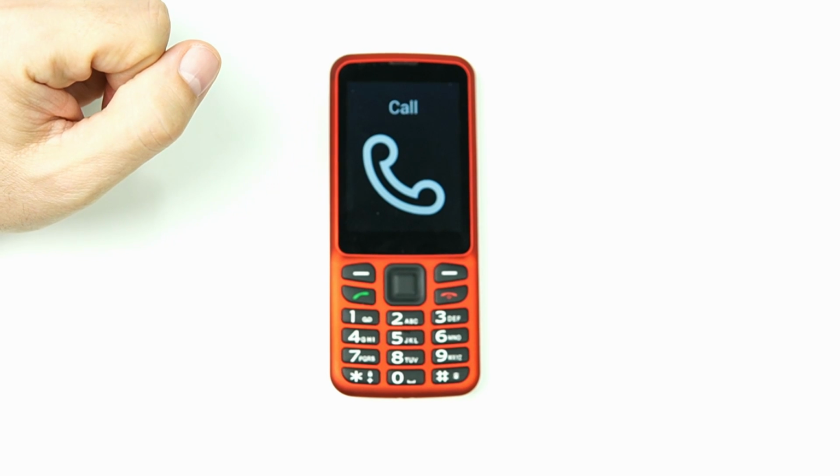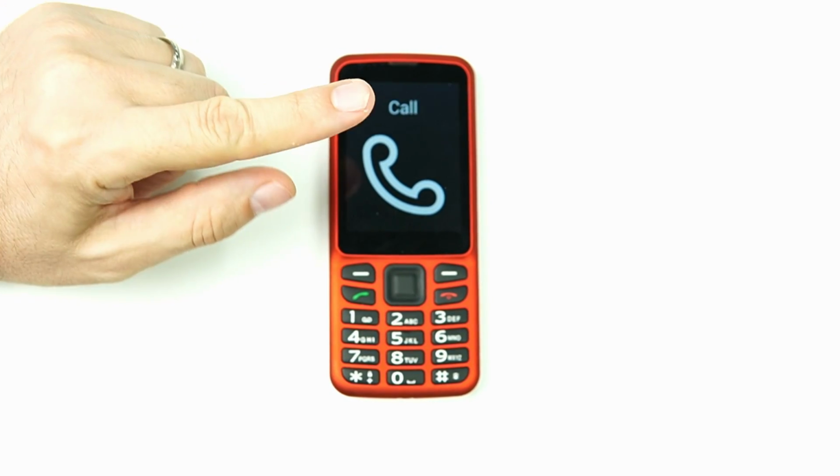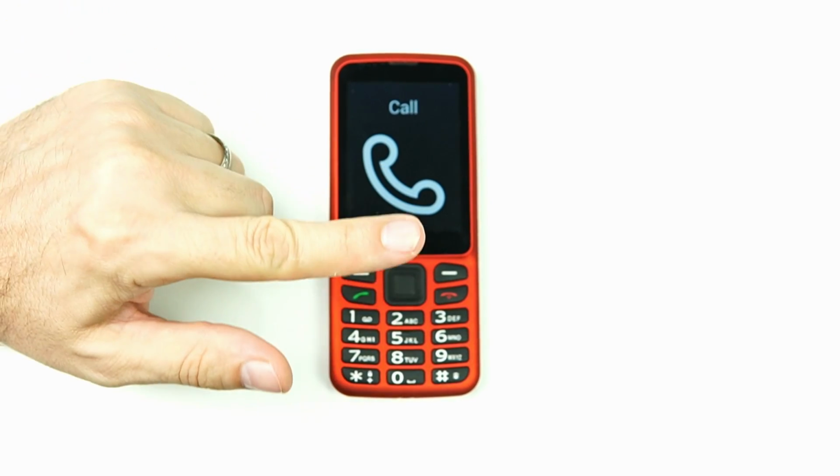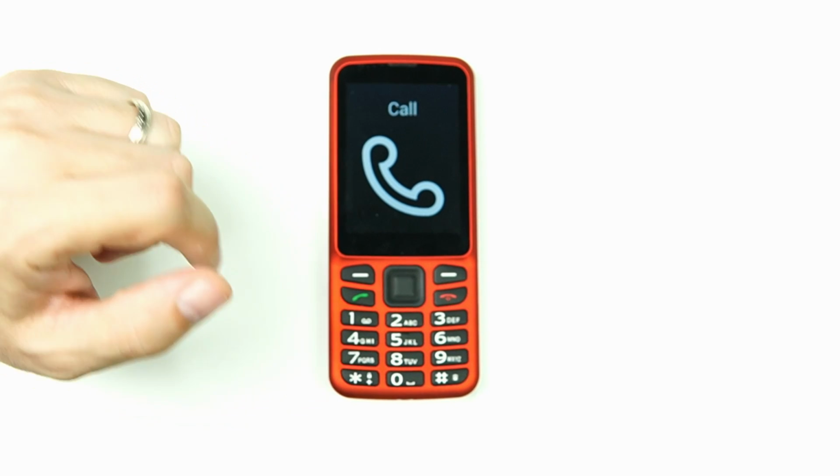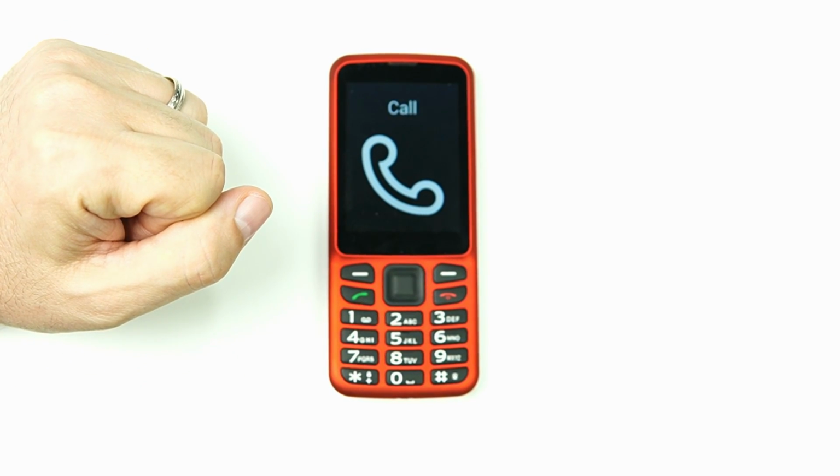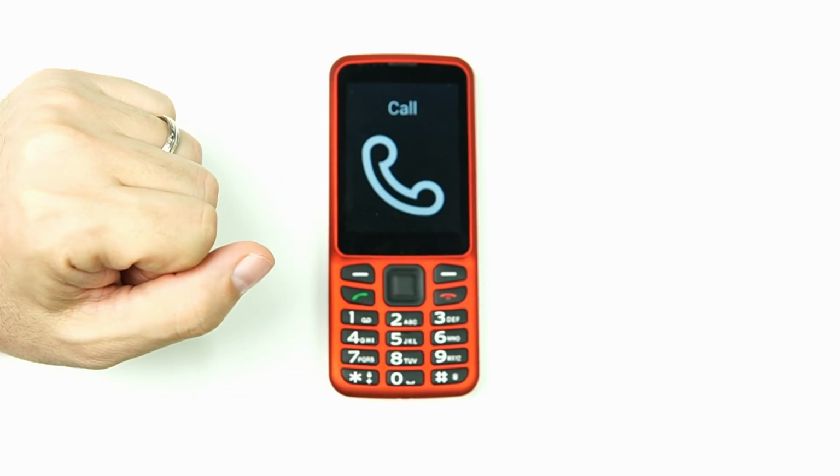So that is the basics of voice commands on the BlindShell Classic phone. The phone can do a lot of things, so just play around with it, try new things. I think you'll be very impressed what it can do.